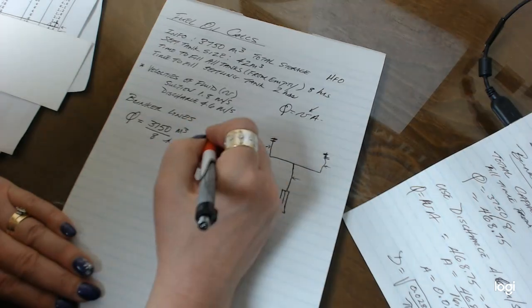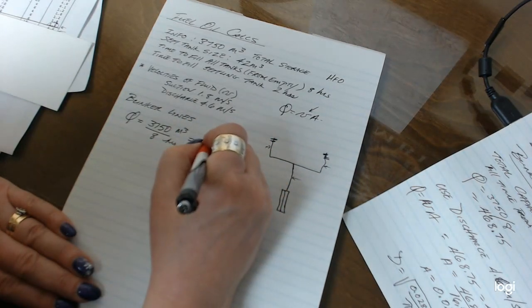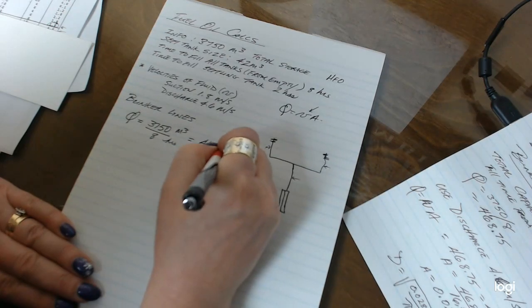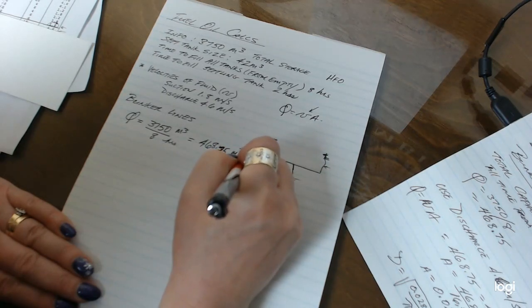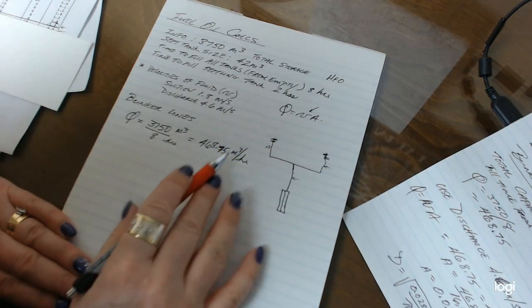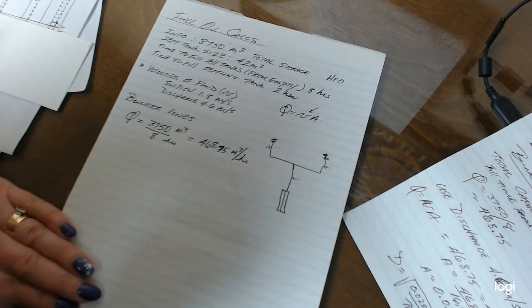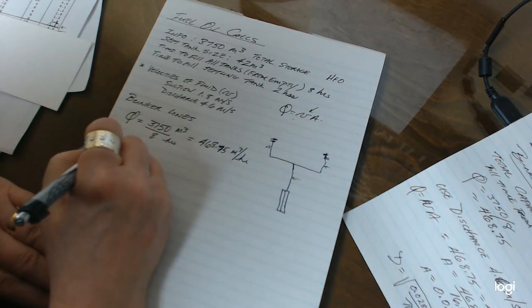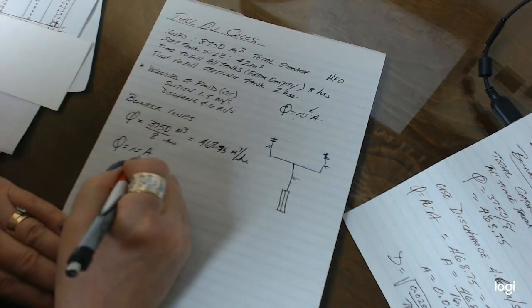This, in turn, gives me a Q of 468.75 meters cubed per hour. Now that I've got that information, I can utilize this formula to come up with a pipe size. So now I'm going to use the formula Q equals VA, and I'm looking for A.